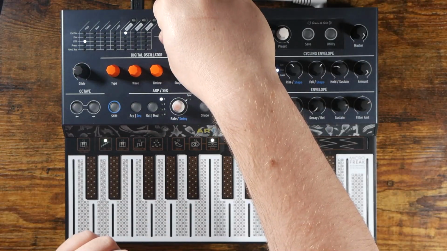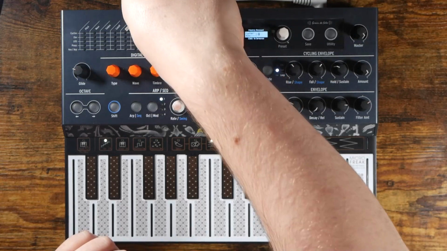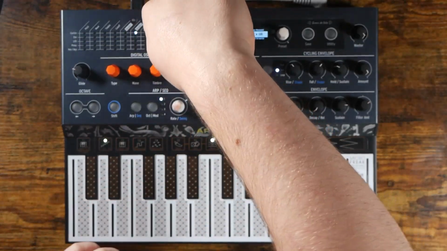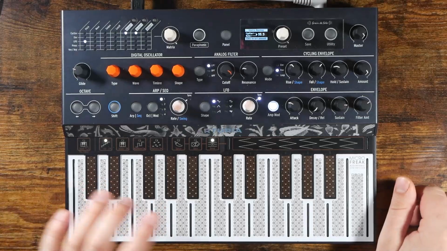Let's go ahead and also send the cycling envelope to assign 2, which is the rate knob there. I'm gonna max it out at 100. Hold on, here we go.